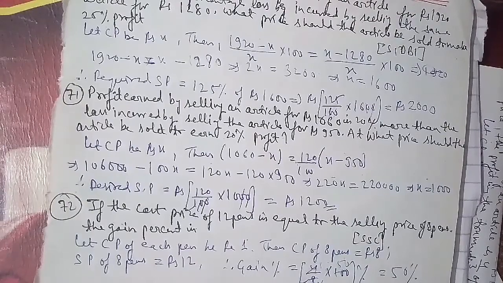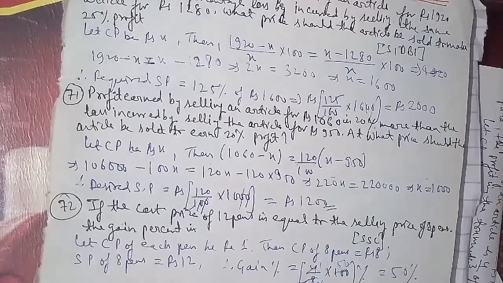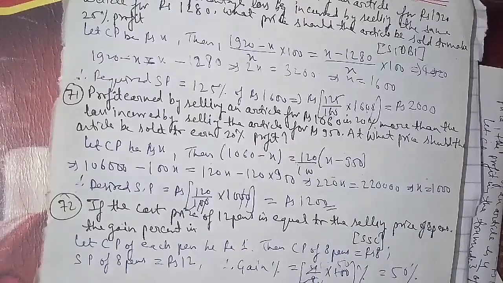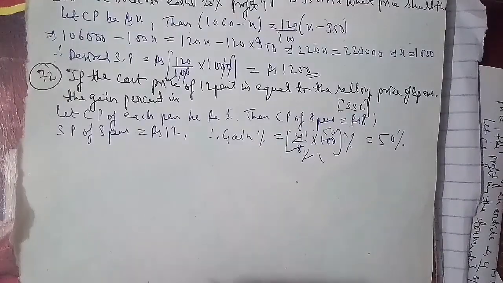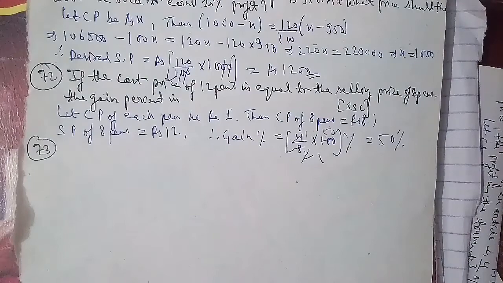Now we'll go ahead for the next question, which is an important one, of course, the 73rd question of the session. The question is: the cost price of 19 articles is equal to the selling price of 16 articles.